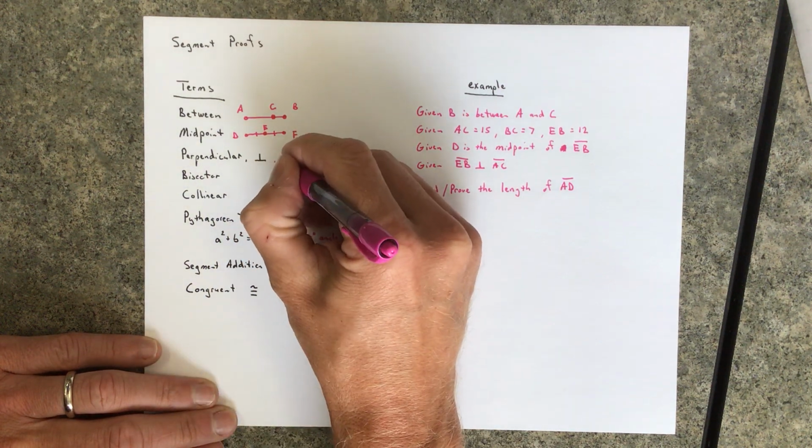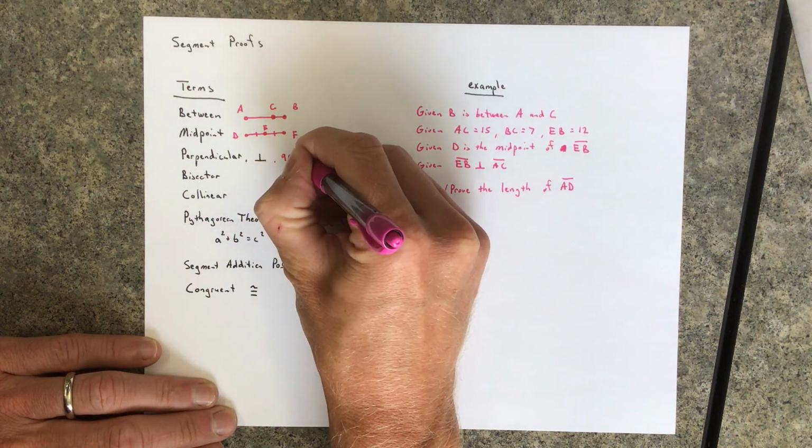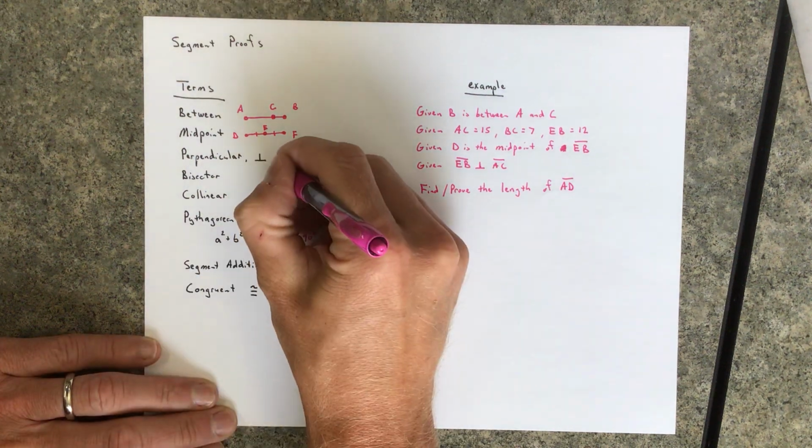Perpendicular, that's a symbol for perpendicular. Perpendicular also means that they form a 90-degree angle. They actually form 4 90-degree angles.